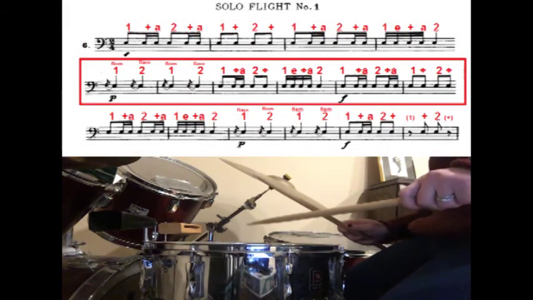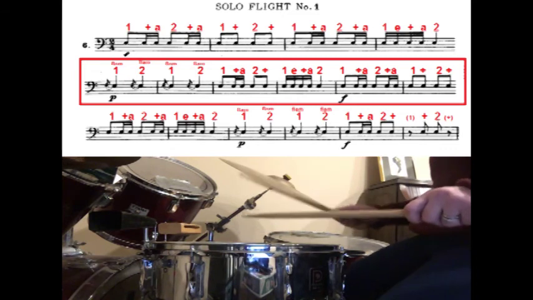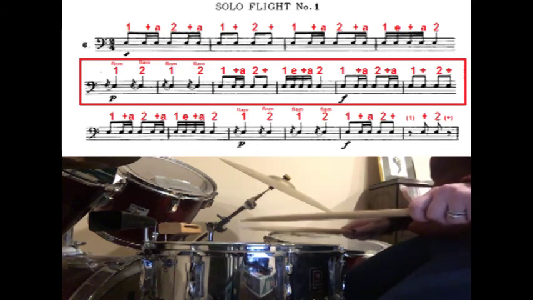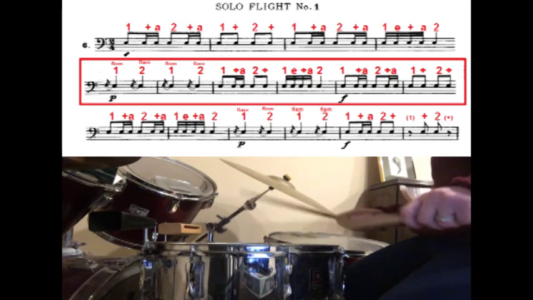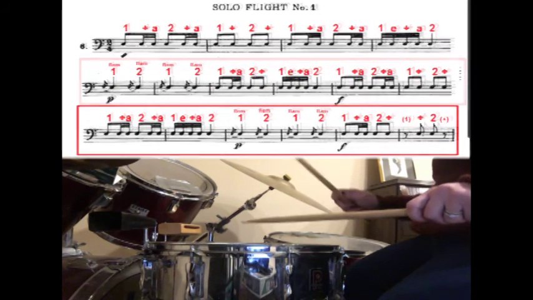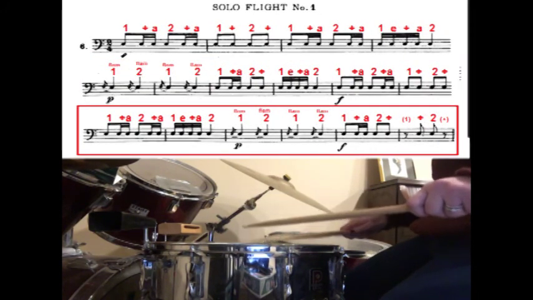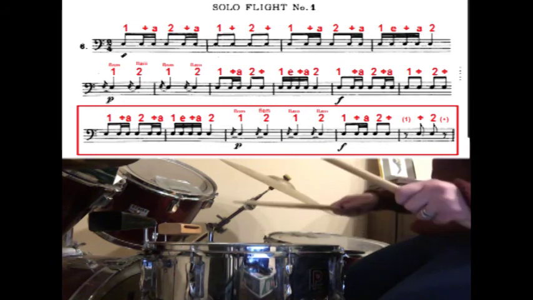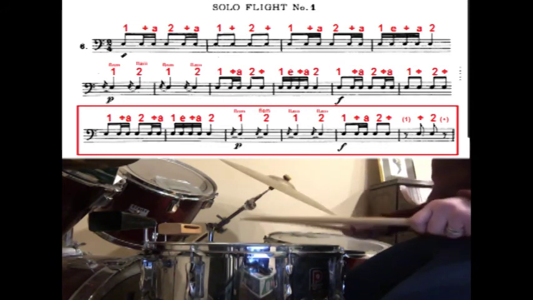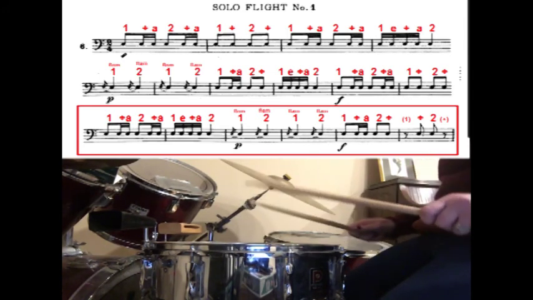Flams. 1, 2, 1, 2. 1 and a 2 and 1 E and a 2. 1 and a 2 and a 1 and 2 and, third line. 1 and a 2 and a 1 E and a 2. Flams. 1, 2, 1, 2. 1 and a 2 and, rest and 2, rest.